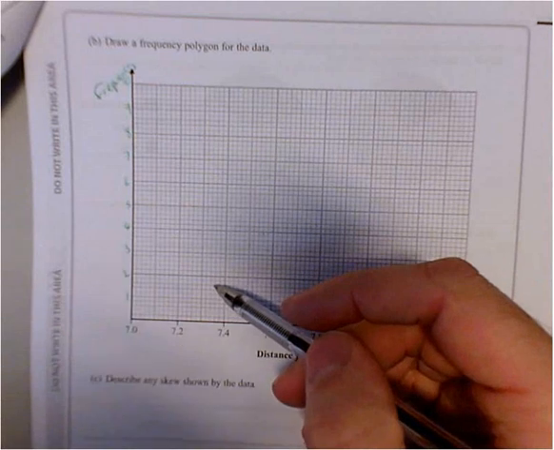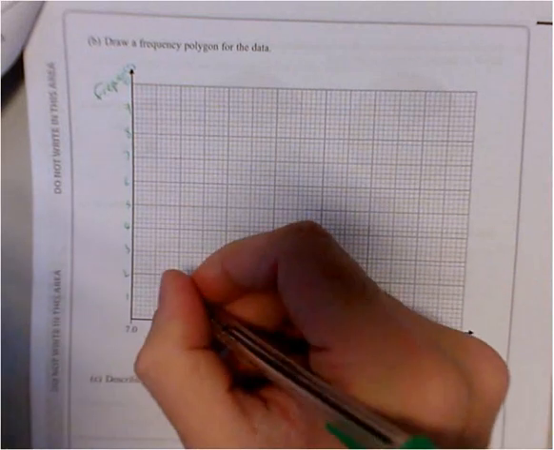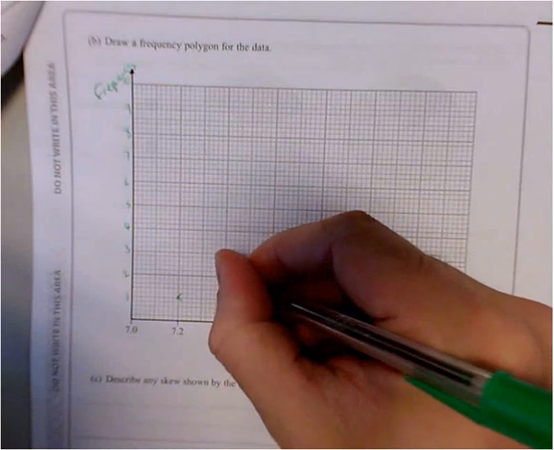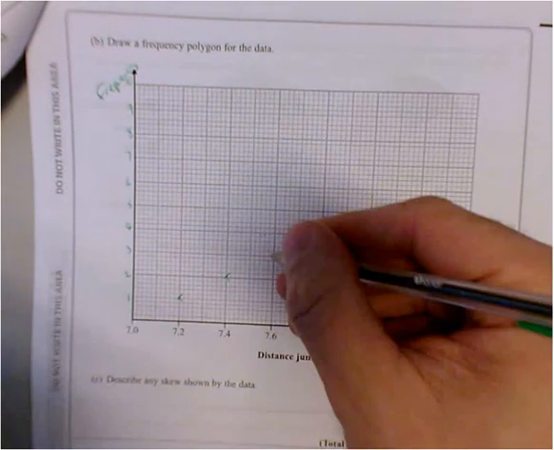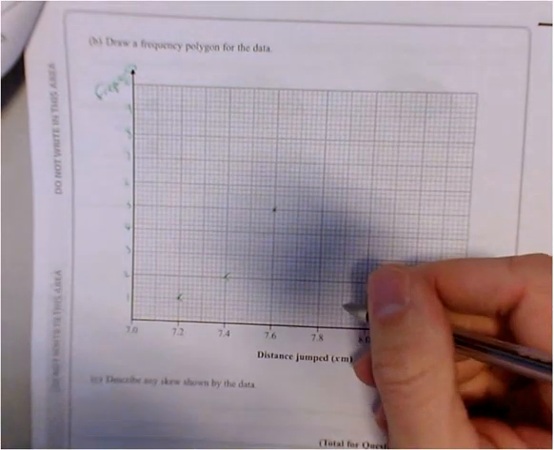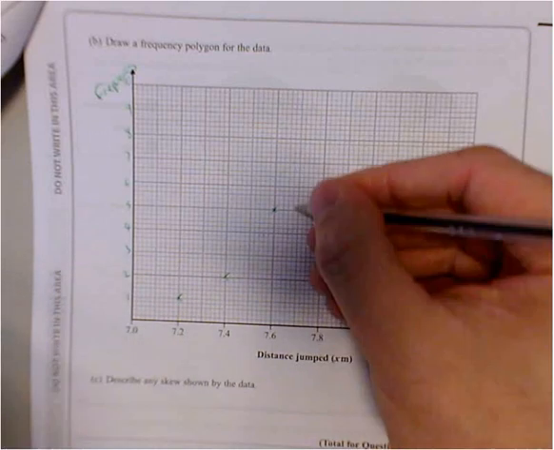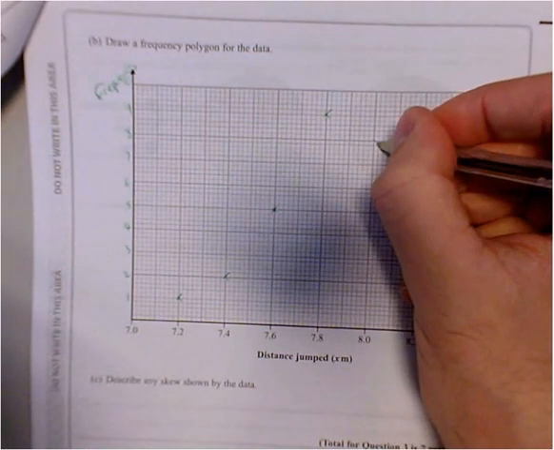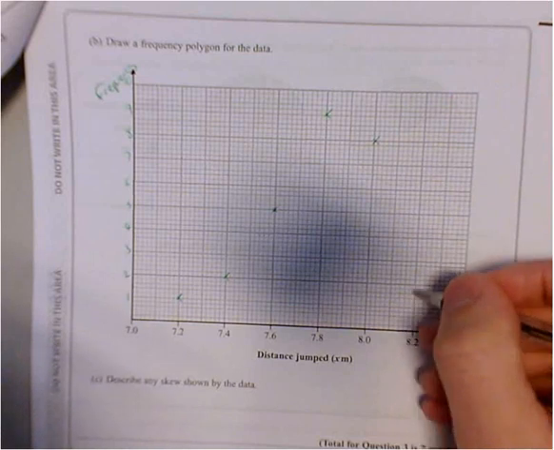First frequency, midpoint is 7.2, and that goes up to 1. Next one's 7.4, and that goes up to 2. 7.6, and that goes up to 5. 7.8, and that goes up to 9. 8, and that goes up to 8. 8.2, and that goes up to 3.